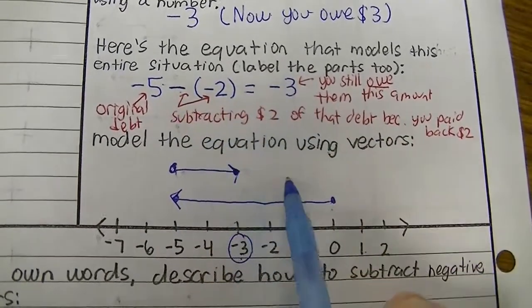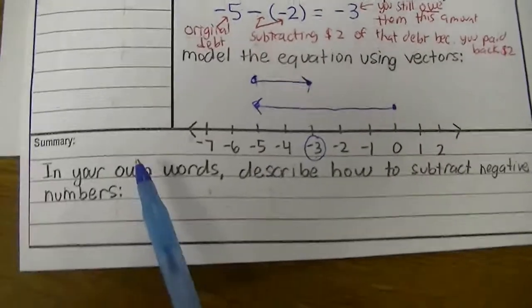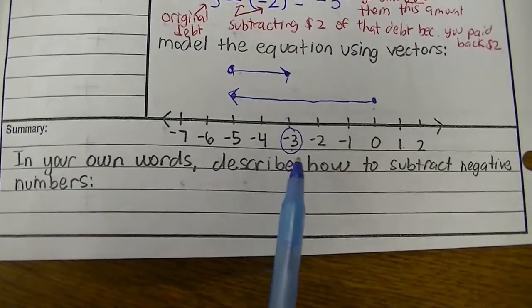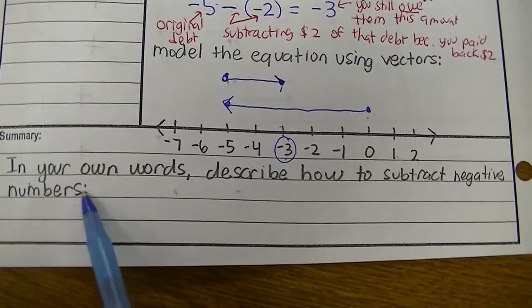Okay? So here's that equation. Here it is modeled. Okay, right now take a moment, in your own words, describe how to subtract negative numbers.